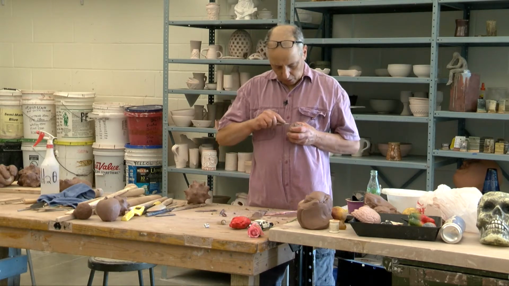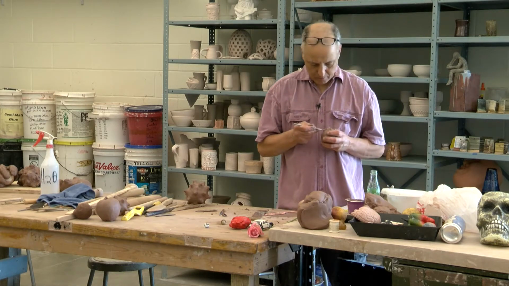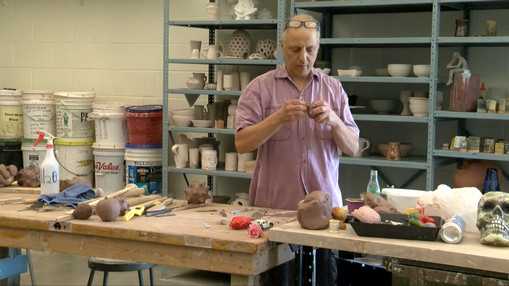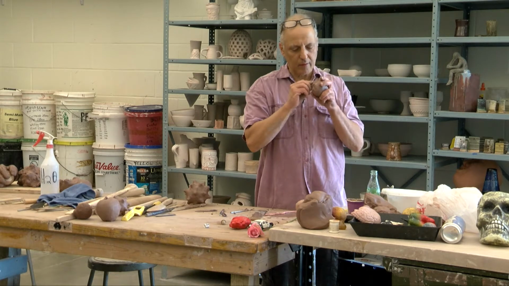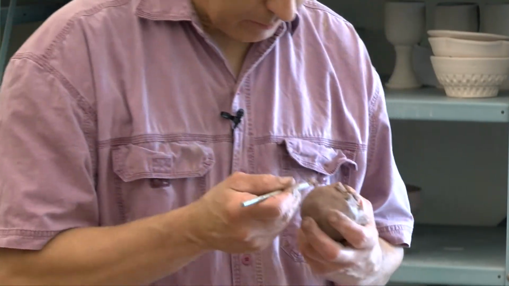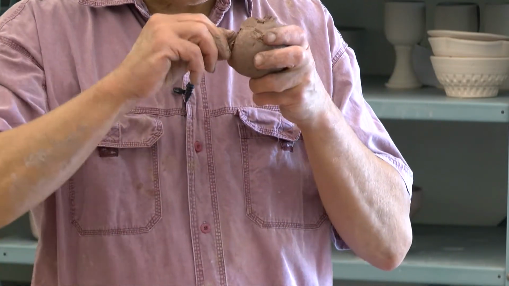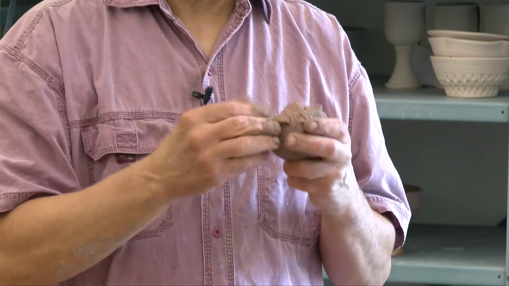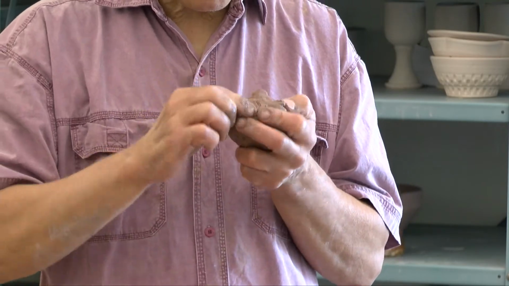But if I score it with slip, the clay will adhere. So if I were doing this, I would slip and score the areas where I'm going to add clay, take bits of clay the size of small grapes, and pinch them back and forth on here. And then I would start to smooth them out.